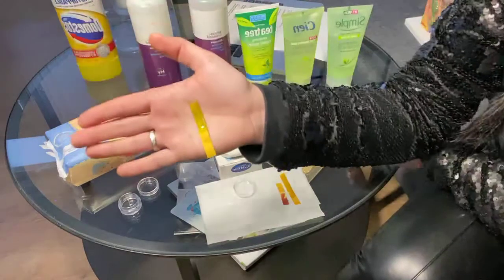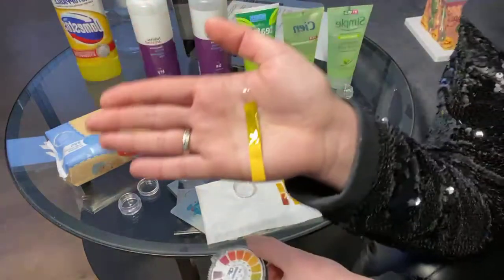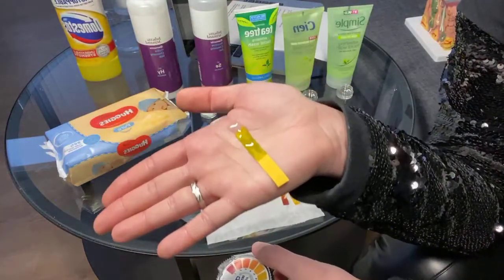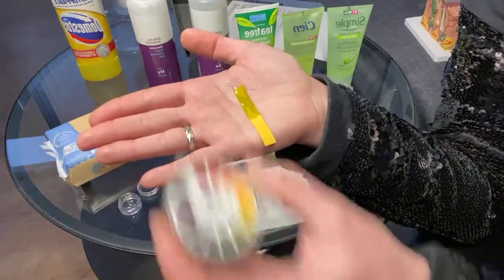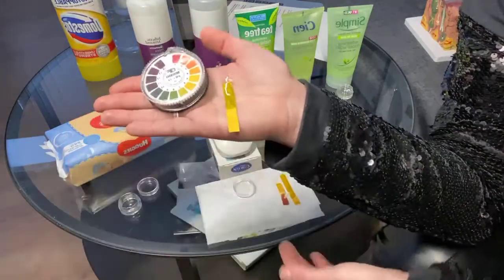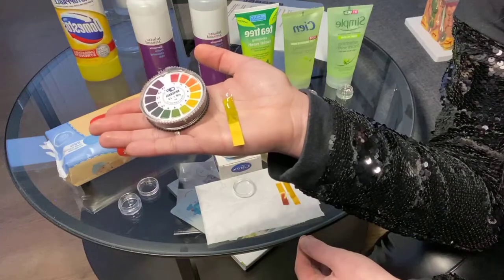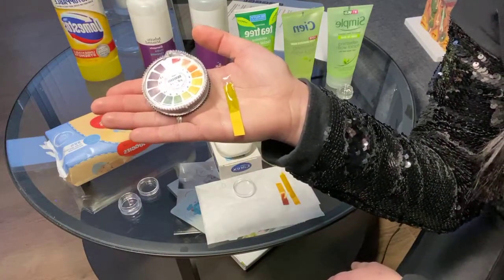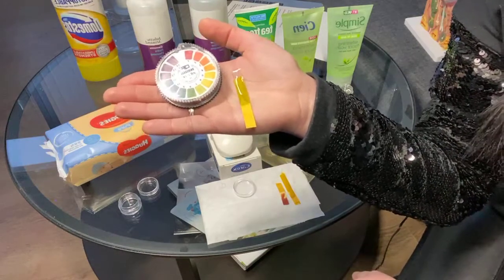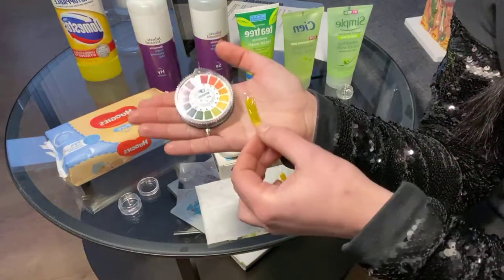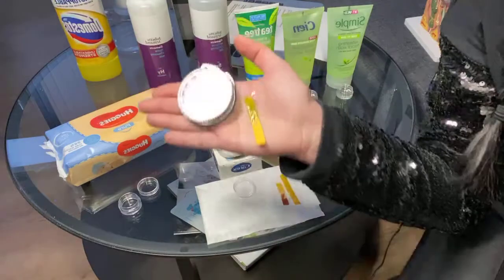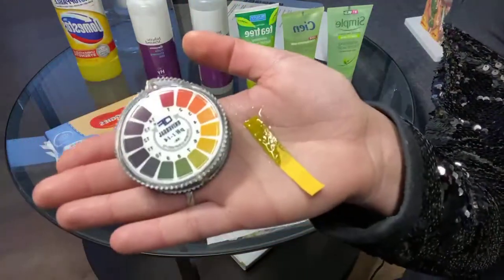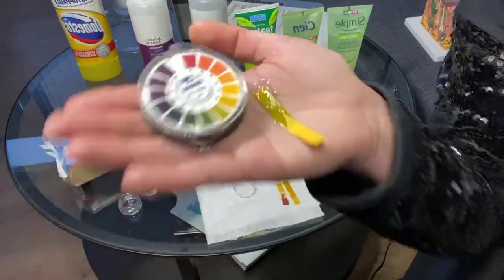Can you see that color? It's going green. You see that? It's nearly 8. The bar of soap is about 10. So the Simple is not so simple. Going very green. Okay?